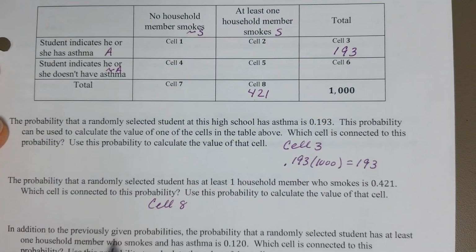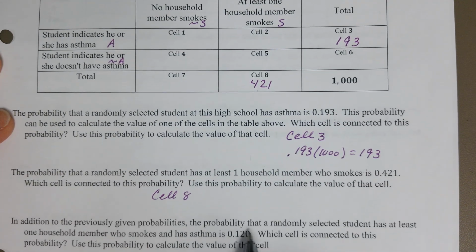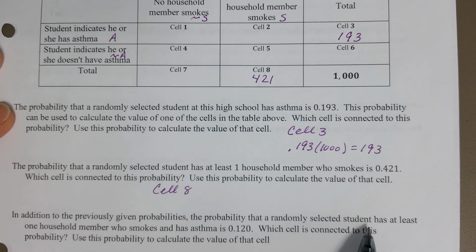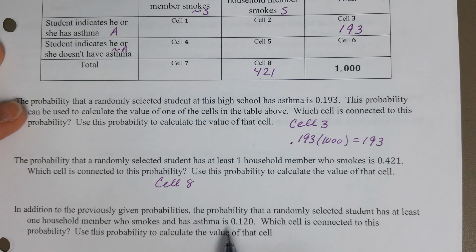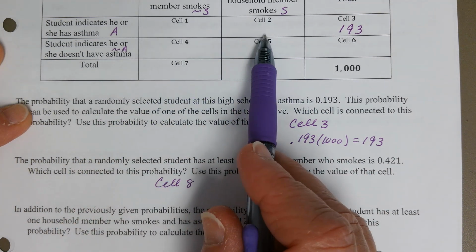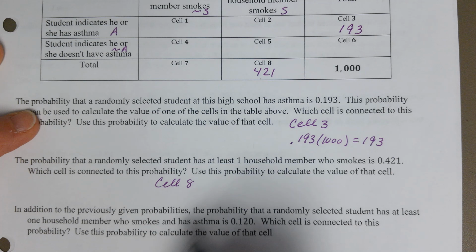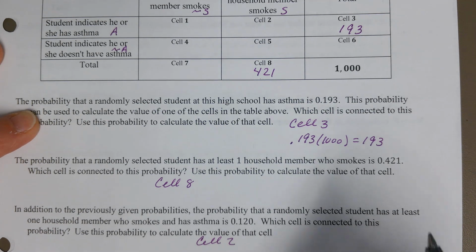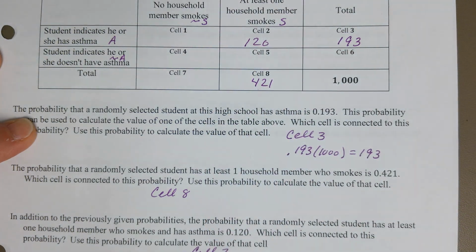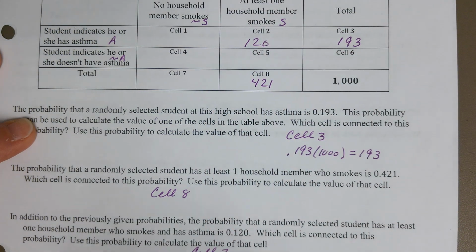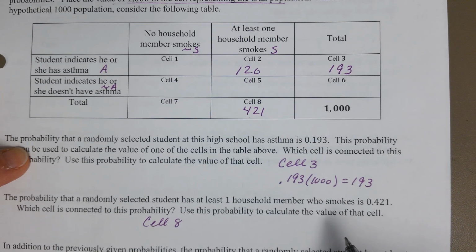In addition to the previously given probabilities, the probability that a randomly selected student has at least one household member who smokes and has asthma. So S and A, that would be cell 2. And the value there would be 120. Let's complete the two-way table by calculating the other values.